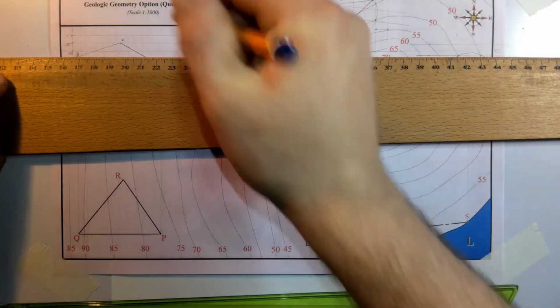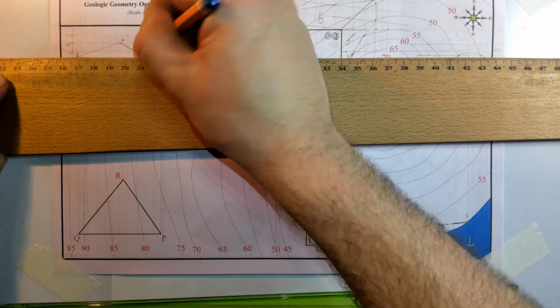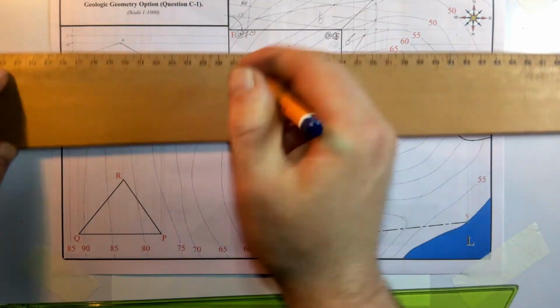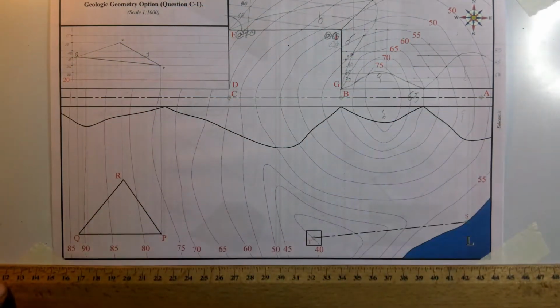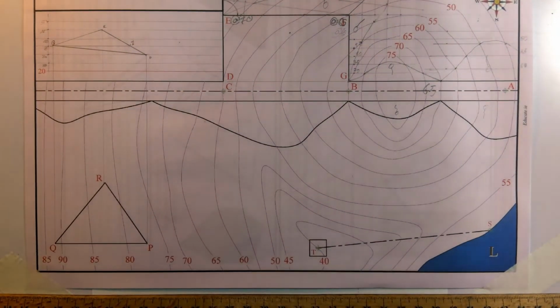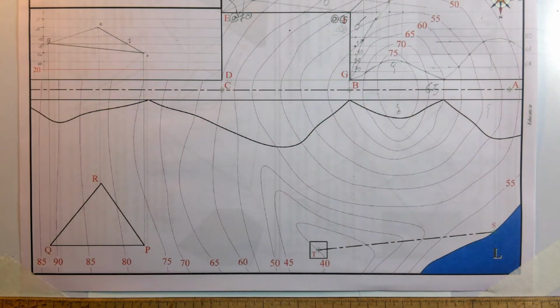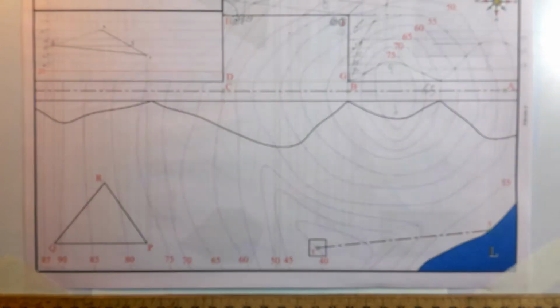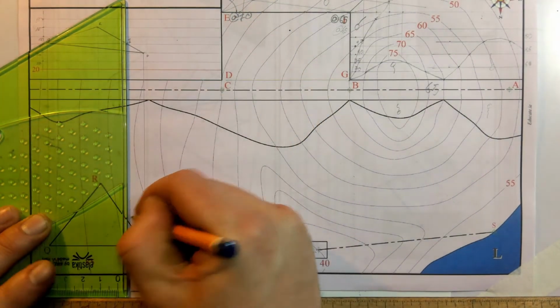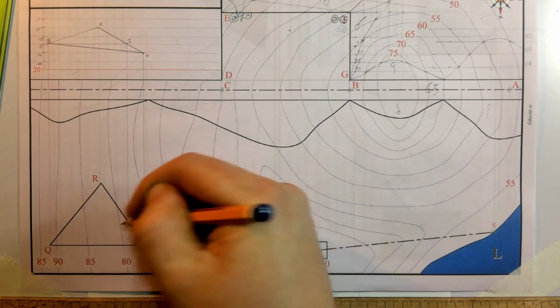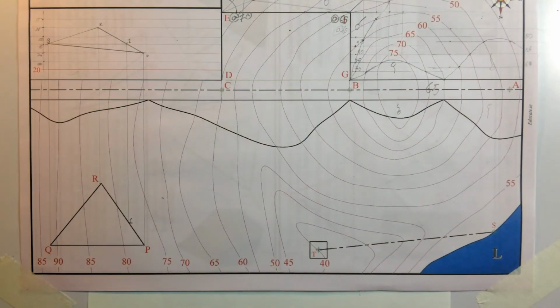Now, the strike is a level line across the surface. So look, that's the strike there, just one horizontal line. This could be a strike as well, as long as it's horizontal in elevation. To find that in plan, we're going to just drop the points down in plan. And then we're going to look along the line, Q1 in plan, because it's a true length. So that's the strike in plan, Q1.